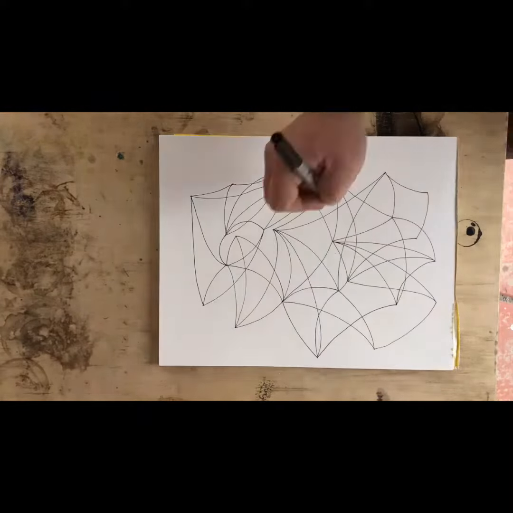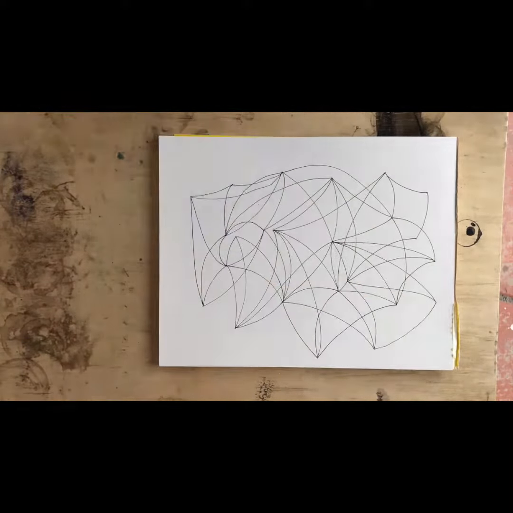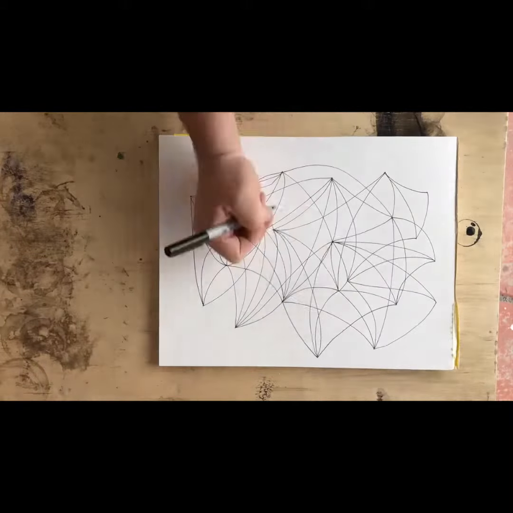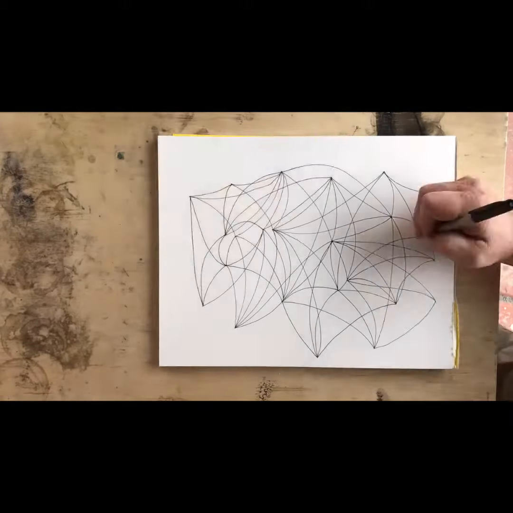In this one I used curved lines, you can use squiggly lines, you can use straight lines, you can use a ruler. There are lots of different ways to go about it. But that's really all there is to it.